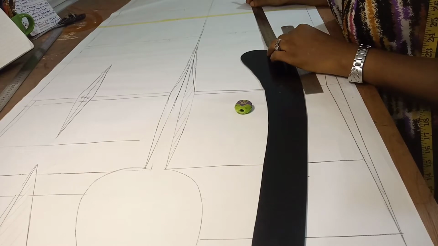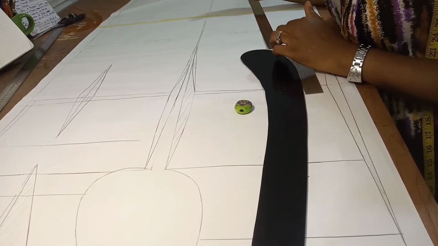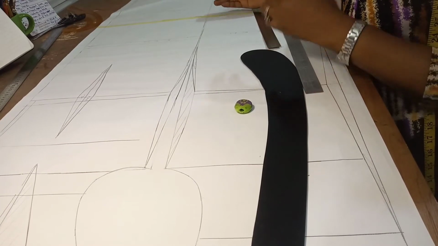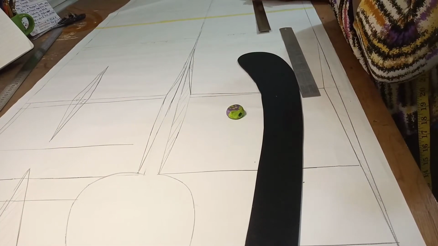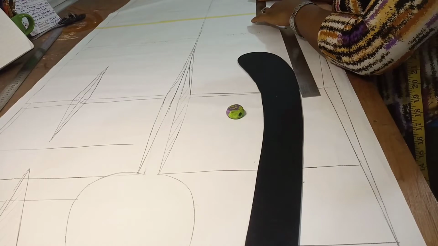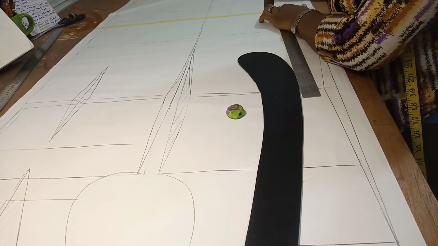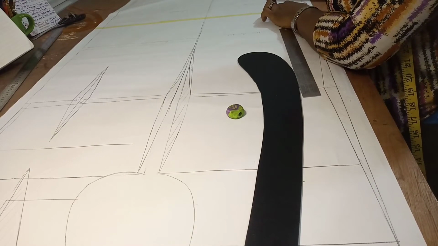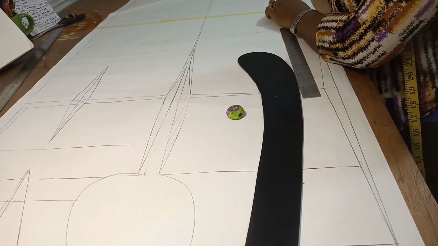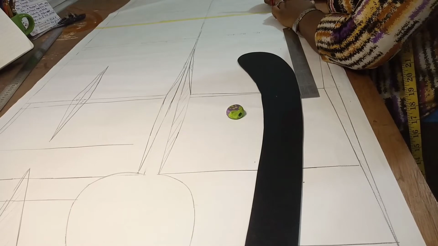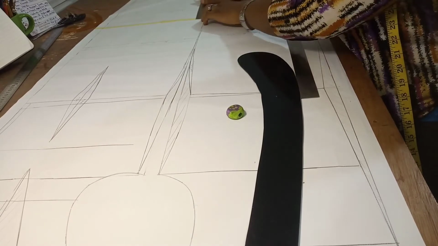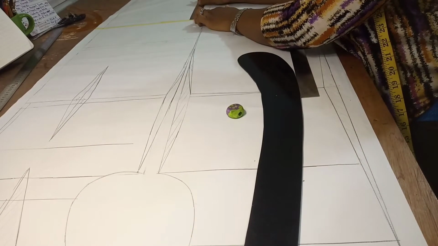You want to raise the knee level by 2 to 4 cm, depending on how the client wants it, but 4 cm is very fine. So you come up by 4 cm, not 4 cm, 4 inches. I'm using inches here now. Please note when I convert to inches.